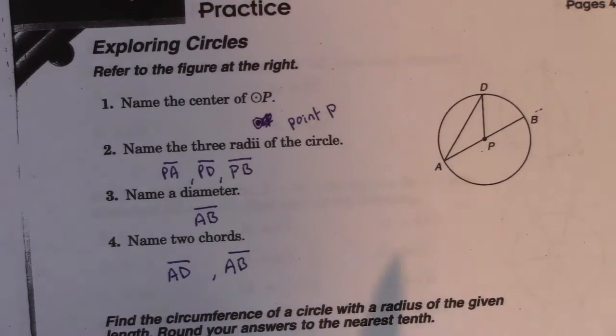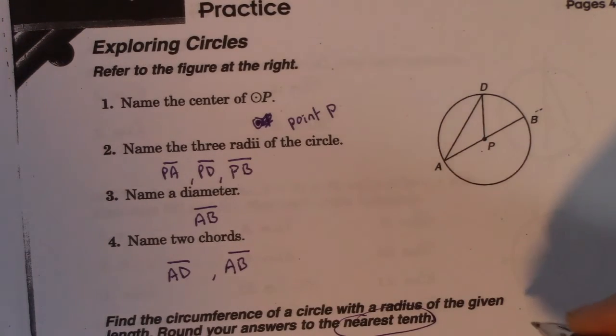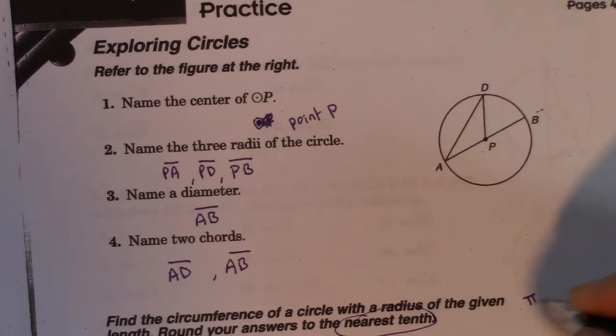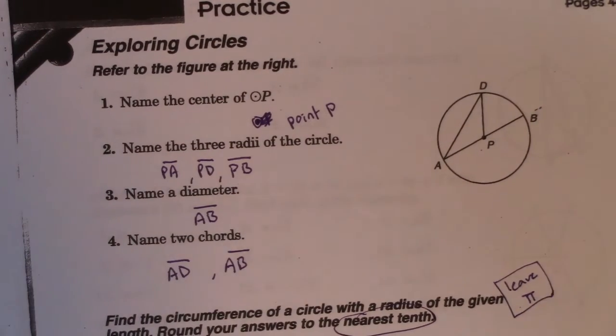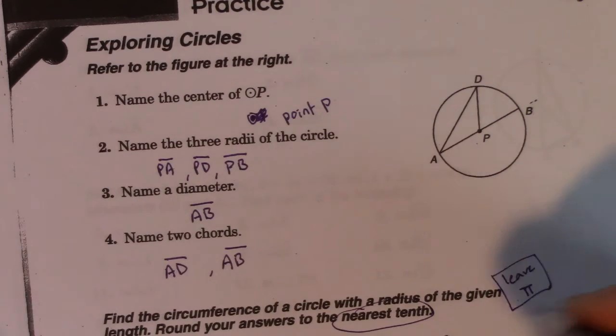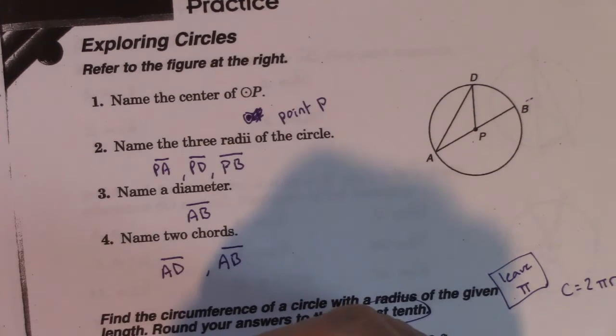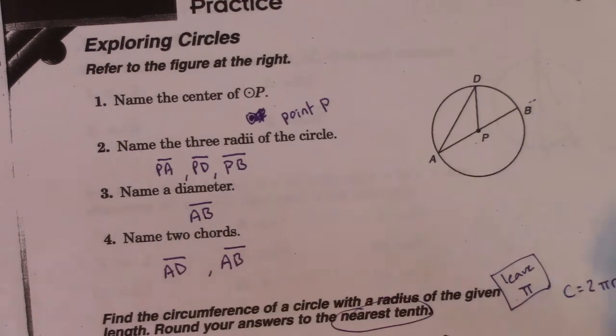We want to find the circumference of the circle with a radius. I know this says nearest tenth. My preference is still going to be for you to leave pi in your answer. So I'm just going to say that as a general rule right there. So 2 pi times our radius. So 2 times our radius, we've got 6 pi for our circumference.